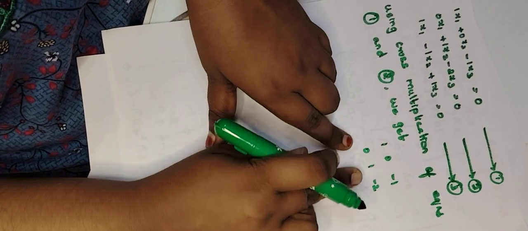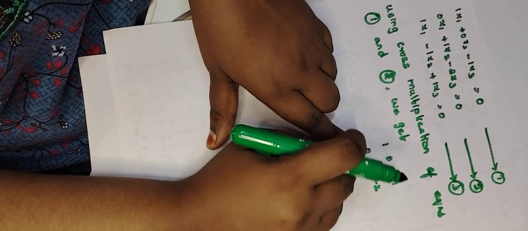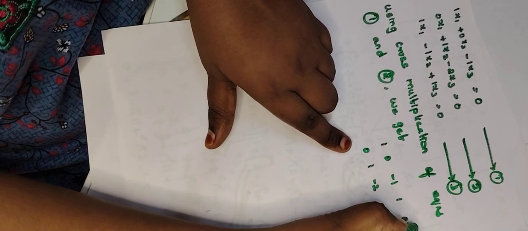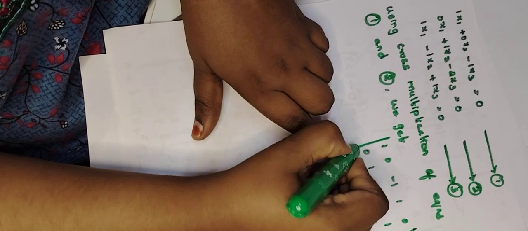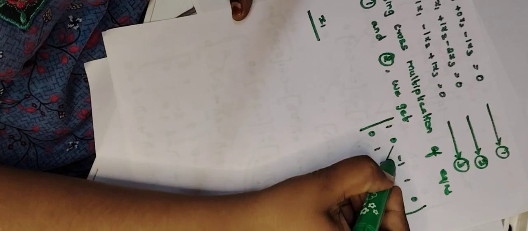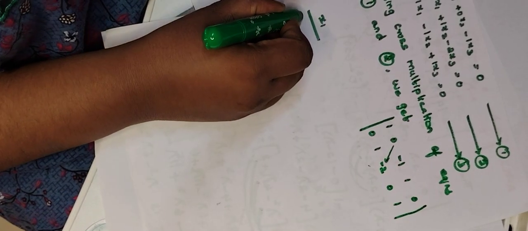Now repeat the first two columns here, 1, 0, 0, 1. Whatever it is, repeat the first two columns. For cross multiplication, first we write here x1. So x1 divided by, multiply these two terms first. So 0 into minus 2 is 0.